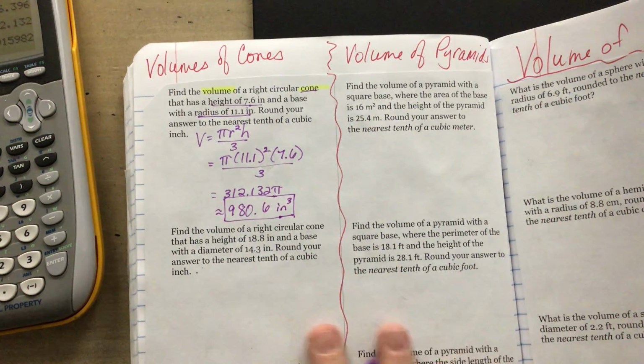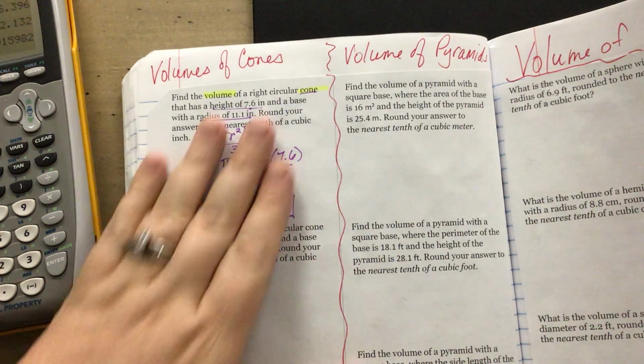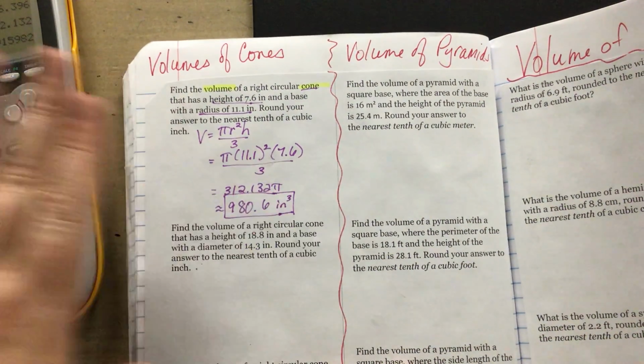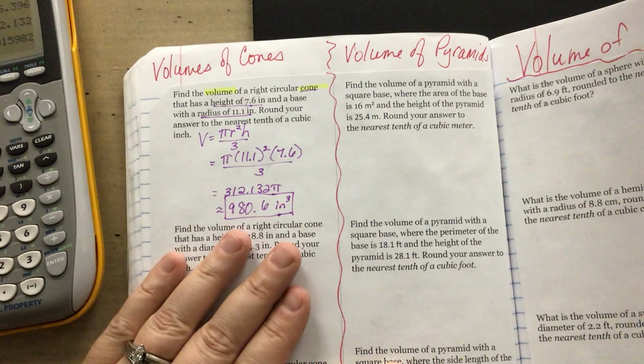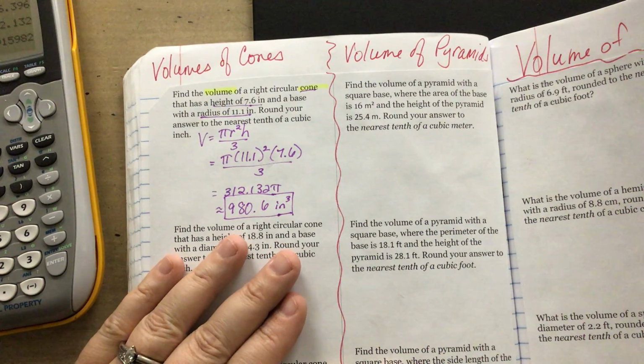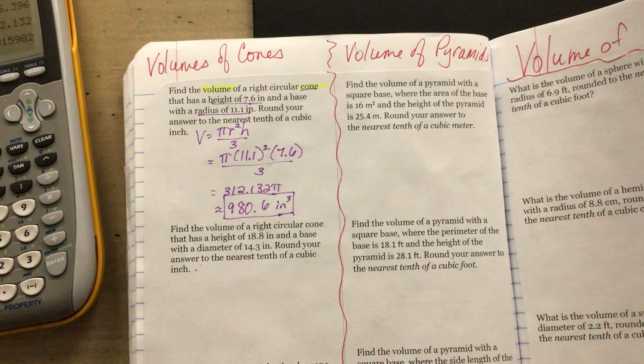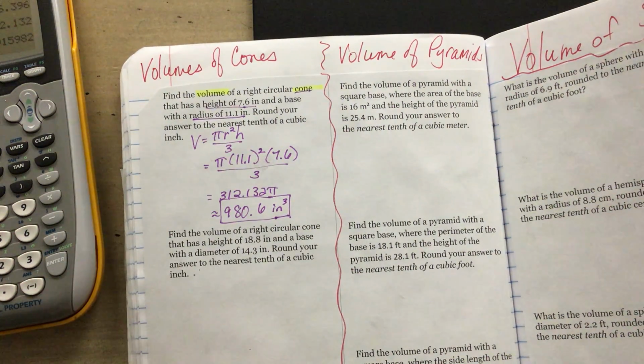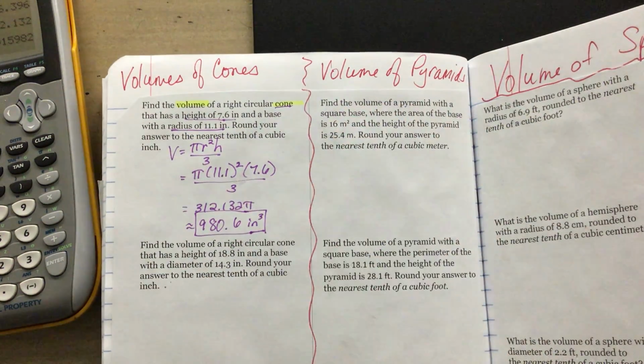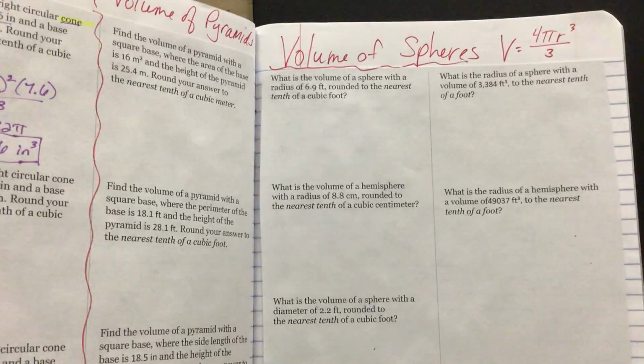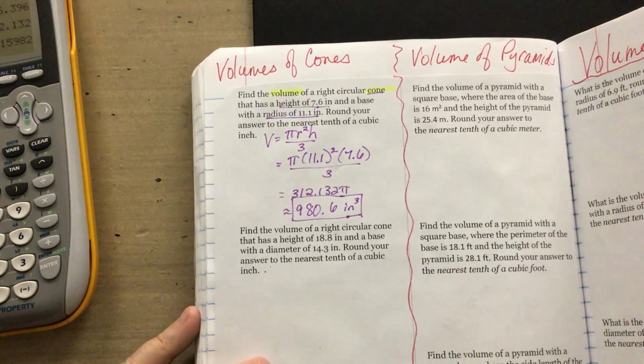So again, a lot of today is about given some information, can you plug it into a formula to calculate volume? So I've got it identified already in my notebook. You know, the first column here is volume of cones. The second column we're going to do is on pyramids, and the other page is on spheres and hemispheres. Okay, questions on the first one?